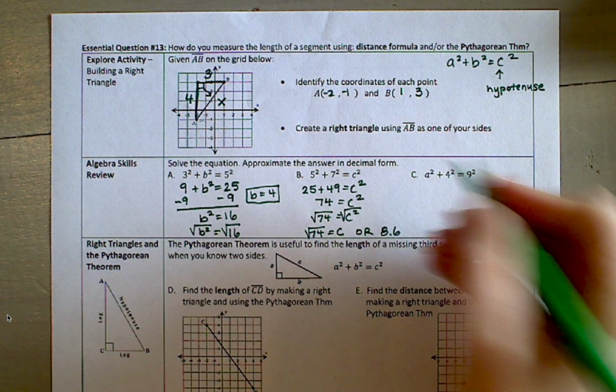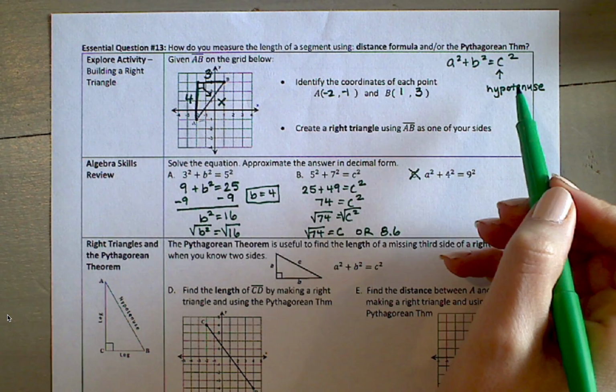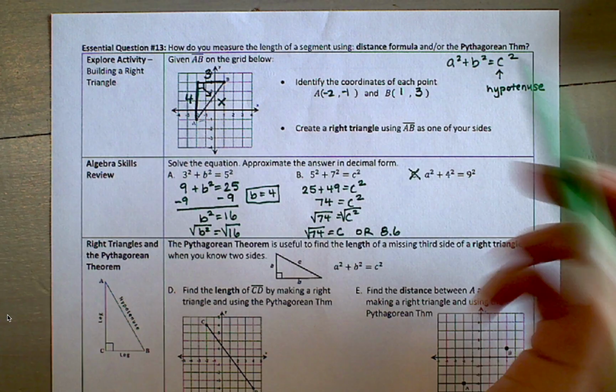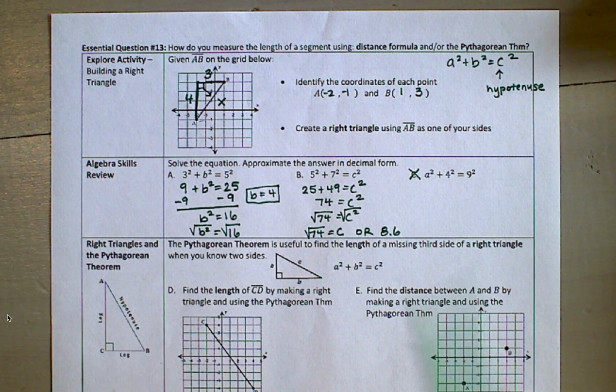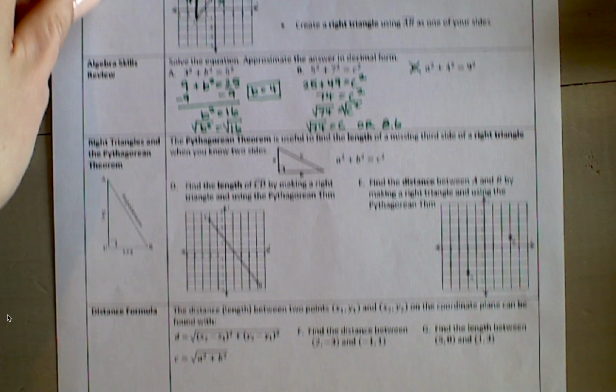Okay, so we're going to skip C for now because C is essentially the same as A, but you kind of get the gist of how we simplify using Pythagorean theorem. So Pythagorean theorem, again, is useful in finding the distance of our hypotenuse. So now we're going to actually look at distance problems using our coordinate geometry.